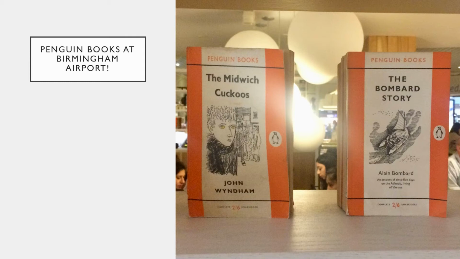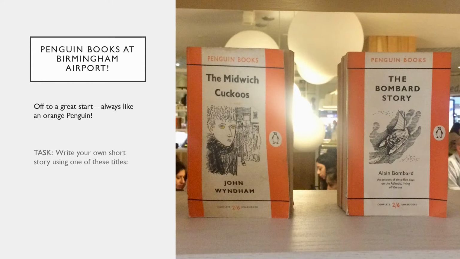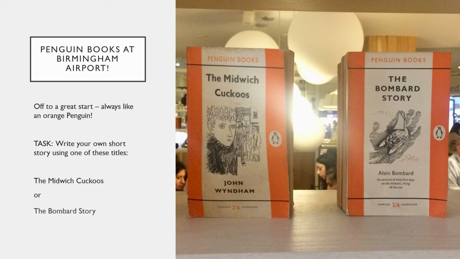So, first things first, what we've got here are some of the lovely old Penguin books that I spotted at Birmingham Airport. And you can see that they've got quite interesting titles. So, a task for you to have a go at is to write a short story of your own using one of these titles. The Midwich Cuckoos or the Bombard Story.